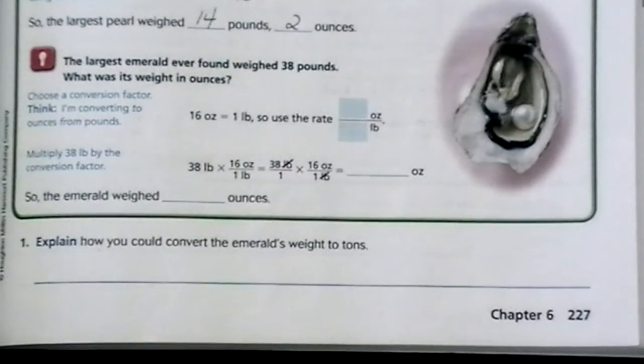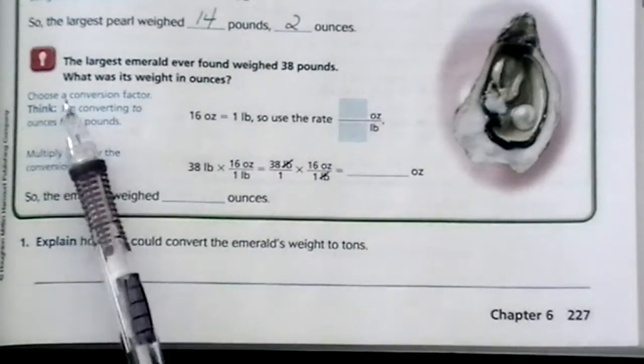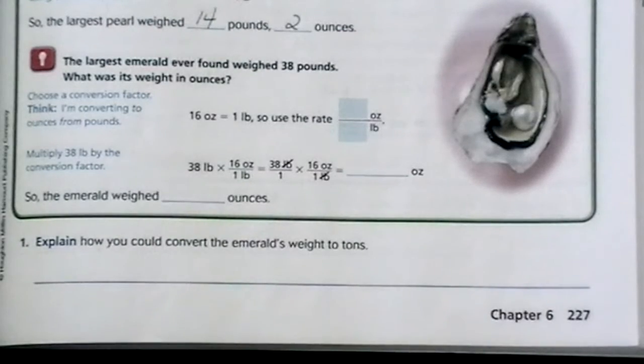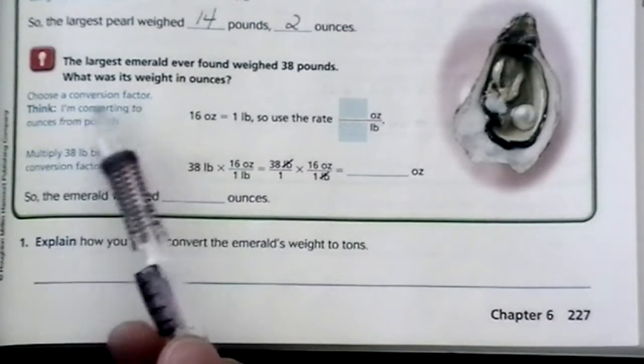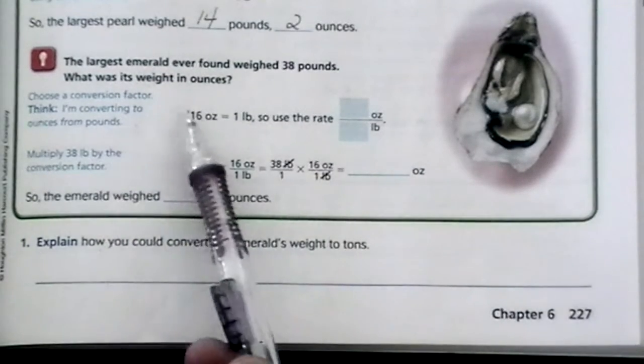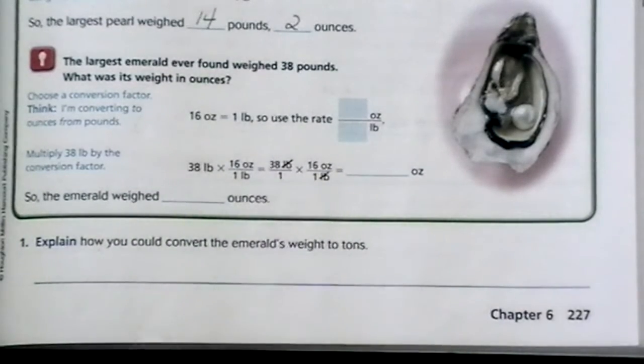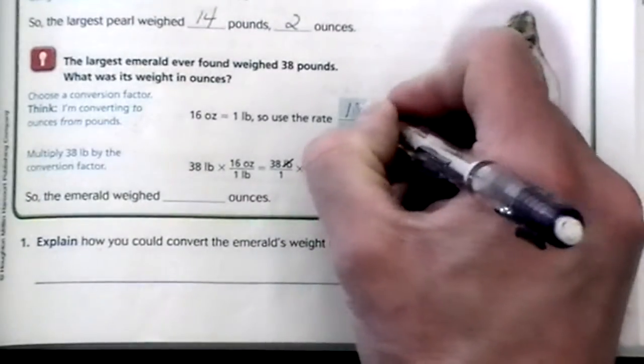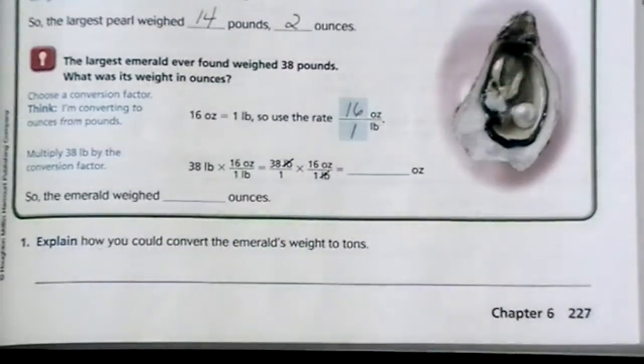The largest emerald ever found weighed 38 pounds. What was its weight in ounces? So choose a conversion factor. Think, I'm converting ounces from pounds. 16 ounces equals 1 pound, so we're going to use the conversion rate, 16 ounces over 1 pound.